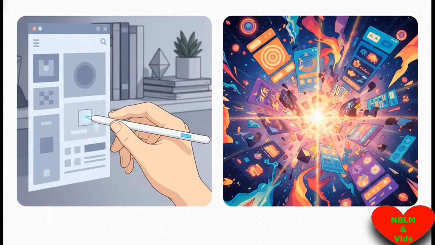What's really cool is that Stitch also lets you control how creative the AI gets. You can put it in refine mode, which is perfect for making small, precise adjustments. But if you're feeling a little wild, you can switch it to YOLO mode. And yep, that's you only look once. This is where you just let the AI go nuts and come up with some completely new and unexpected ideas.